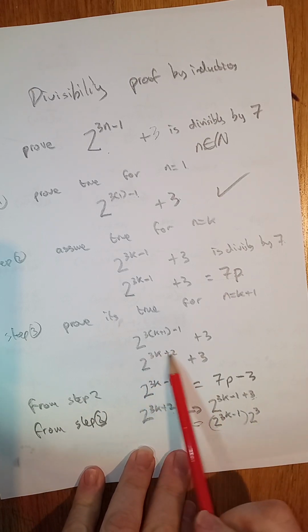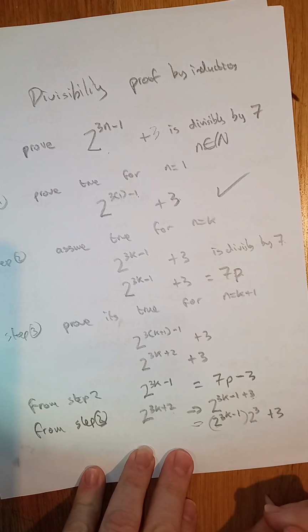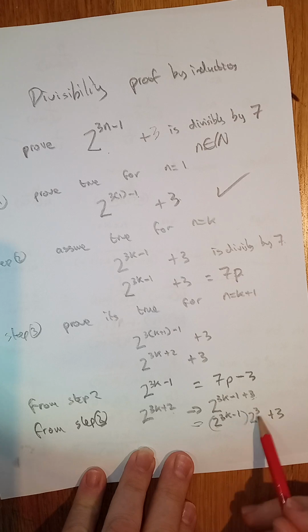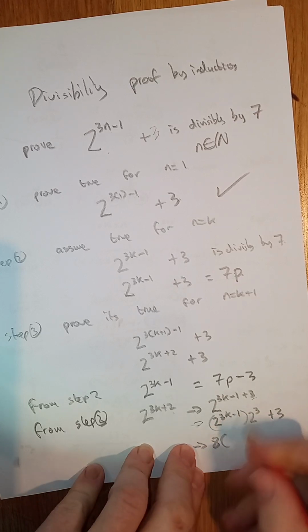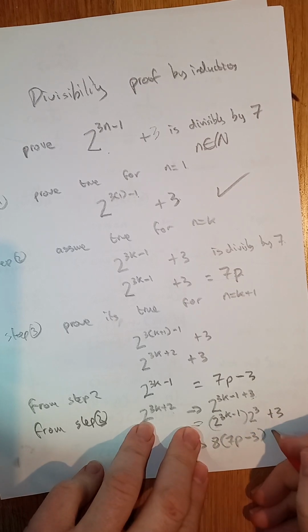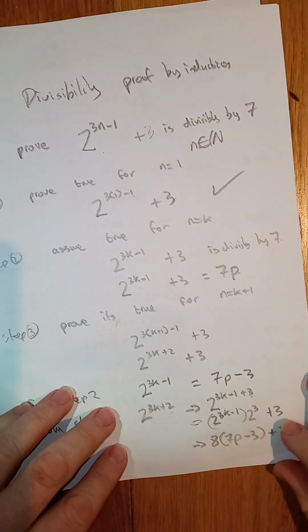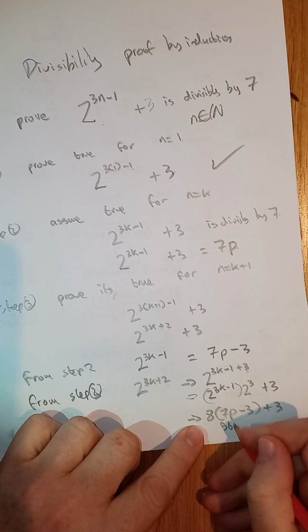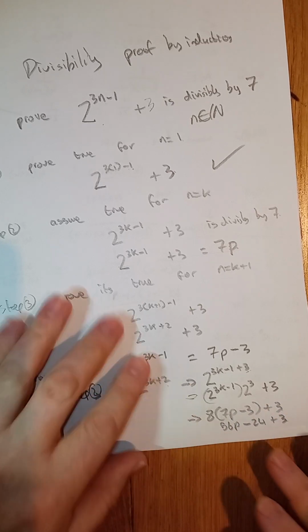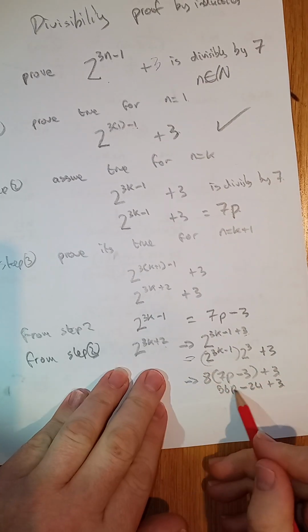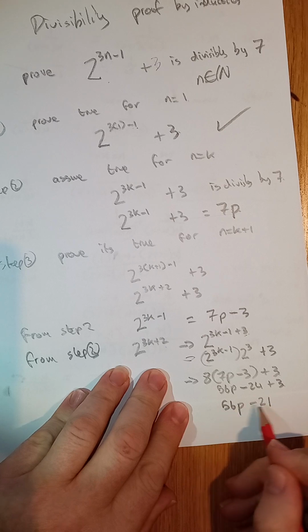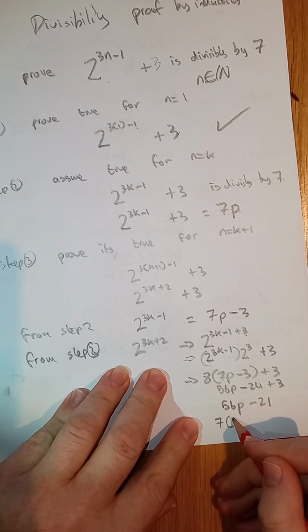So really, your step 3 is actually this, and then I'm just going to tag on a plus 3. You're thinking, how does that help me? Well, from step 2, I know that this is actually 7p minus 3, and this is actually a number, it's 8. So that's 8 times (7p minus 3), plus 3. I'm going to multiply that out, and remember, this has to be divisible by 7. 7 eights are 56, so 56p minus 24 plus 3. I'm sure some of you can see it: 56p minus 21. And would you believe they're both multiples of 7?